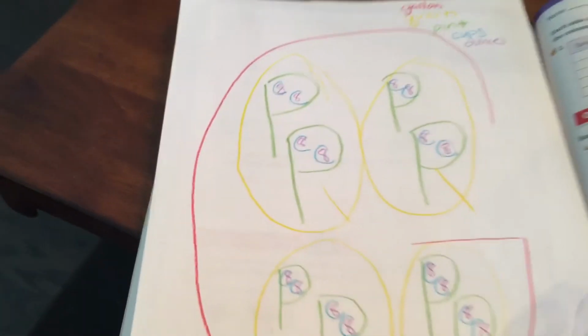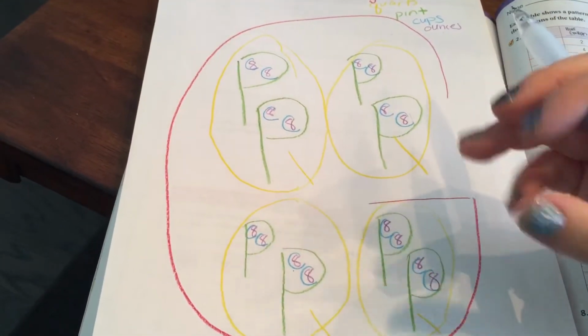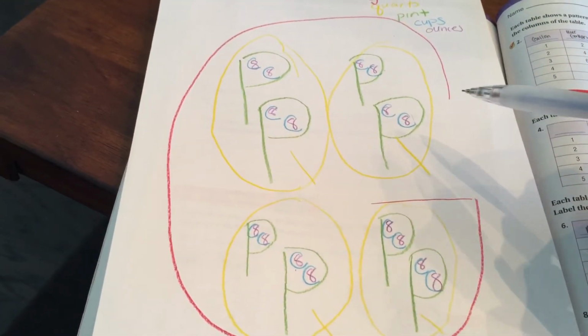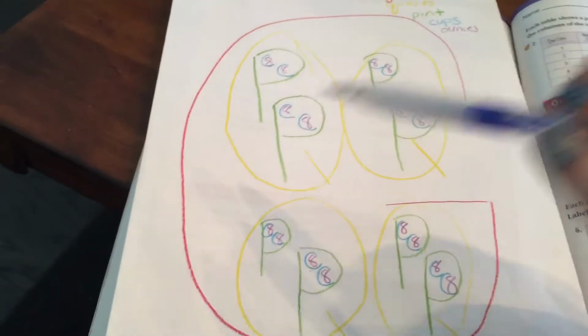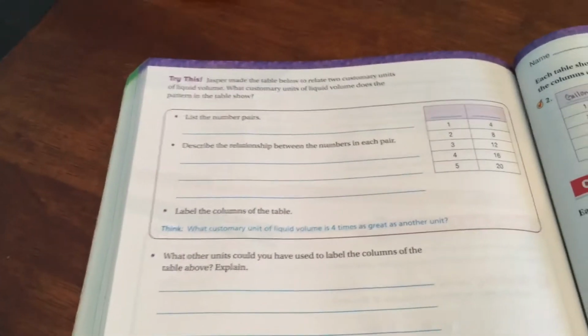So if we look at our liquid measures, that would be these guys right here that we made in a different video. I know it goes from 1 to 4. I also know that 1 gallon is 4 quarts. Because you're multiplying by 4, there's actually a couple different answers you could give for this.